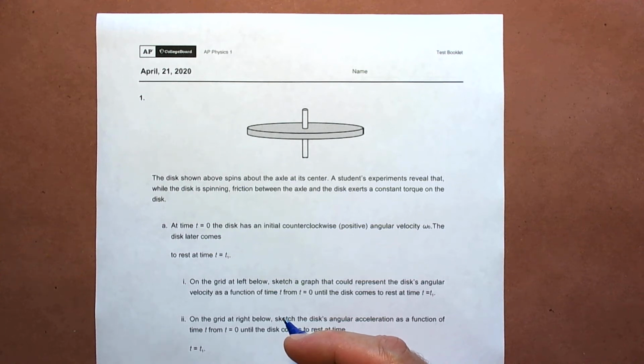Hey there, physics students. In this video, we're going to review a practice FRQ in preparation for the AP Physics 1 exam. This is a qualitative-quantitative transformation question, which means you have to apply physics principles using algebraic expressions, equations, and also a brief written description.